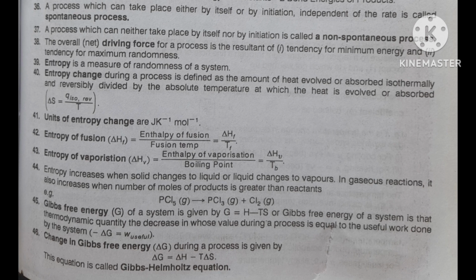And how much are you considering? Here 1 mole. In chemistry you always consider per mole. Hence its unit will be joule per Kelvin per mole.